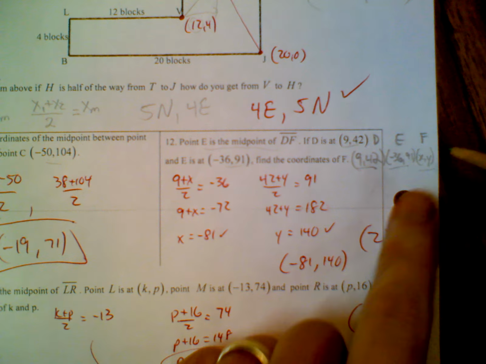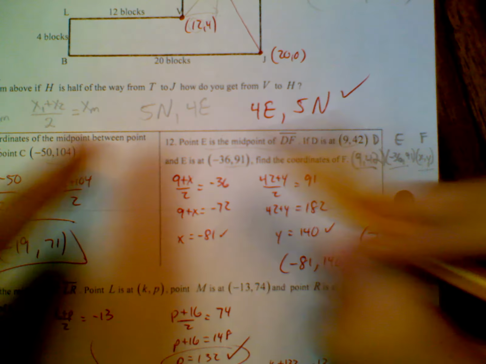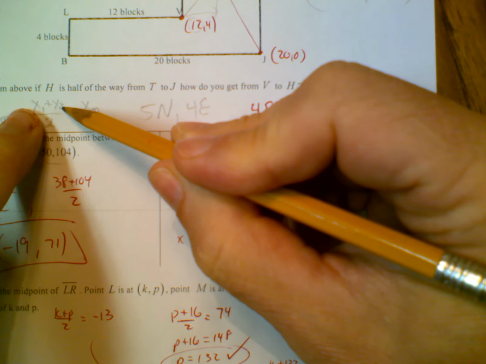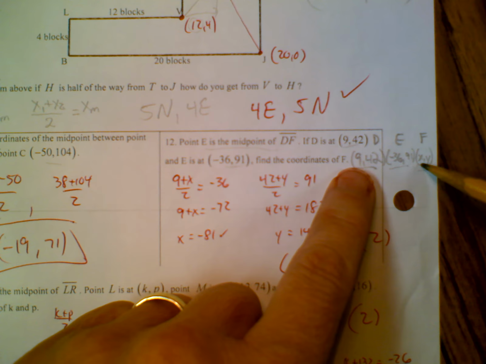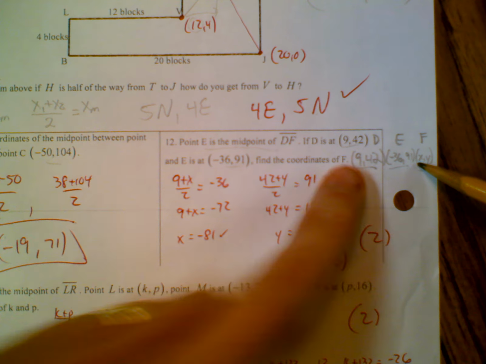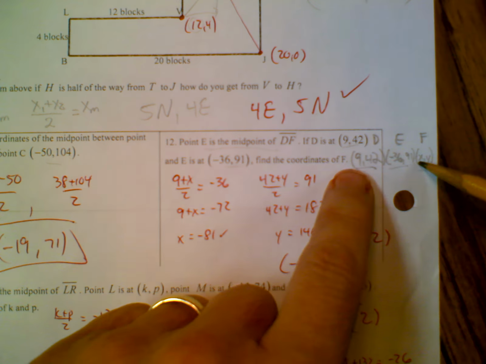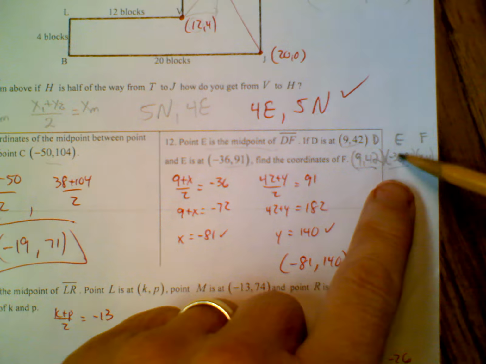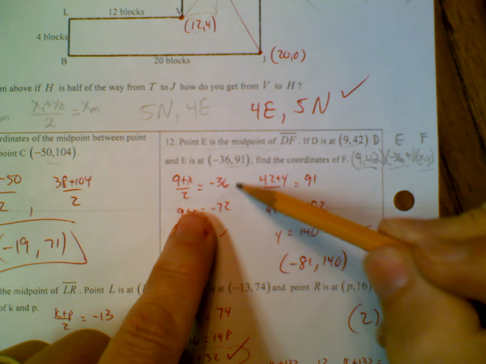So now, you put 9 and x into these 2 places in the formula because 9 and x are the endpoint coordinates. X is not the midpoint coordinate in this problem, right? 9 and x go in here, and the negative 36 goes in here. And that's what I've written right here, okay?